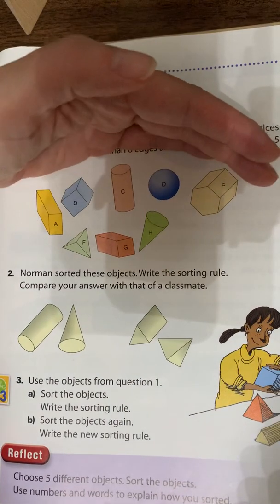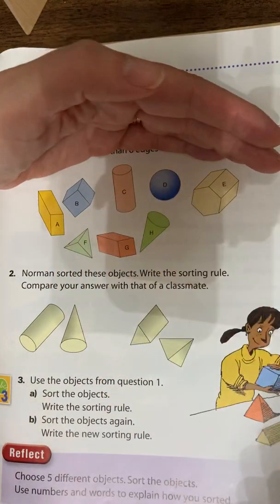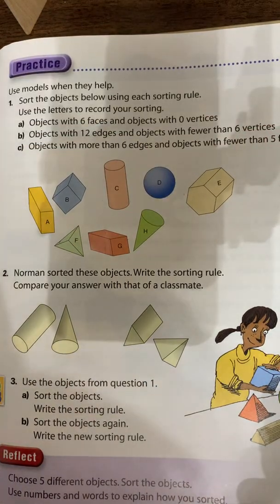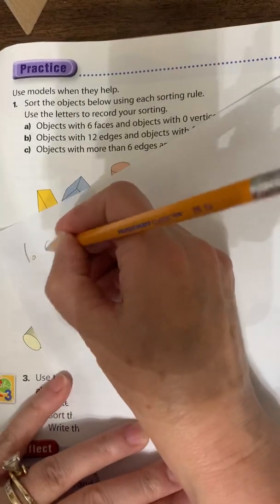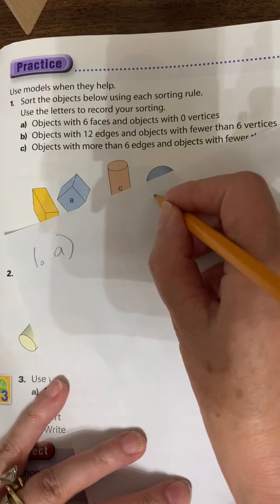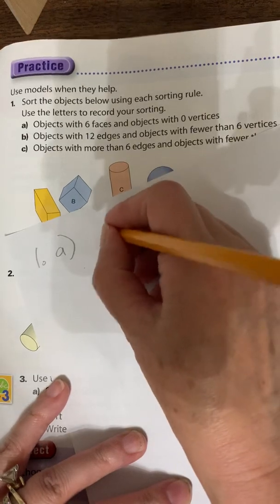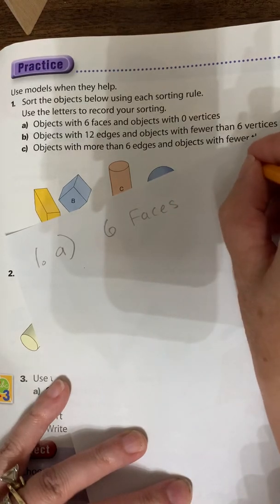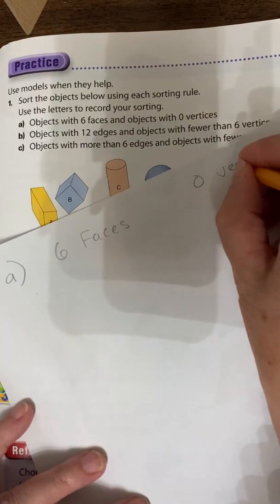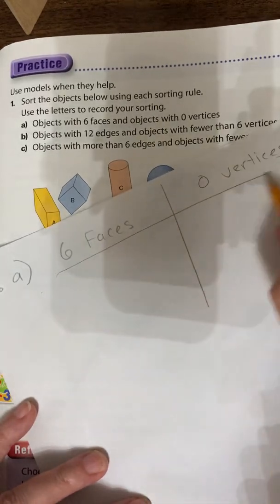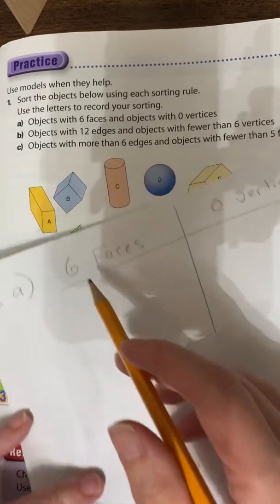So you're going to look at these guys, and on your paper, you're going to write question 1A. I would say 6 faces, 0 vertices. Kind of make a little chart, okay? 6 faces.